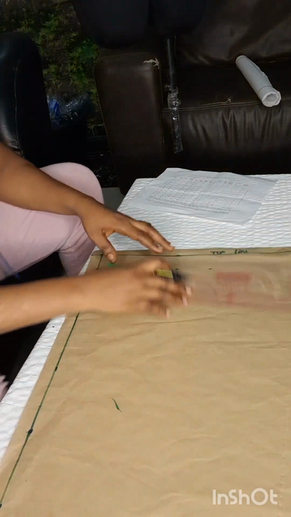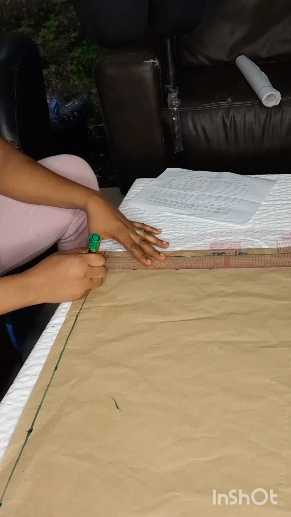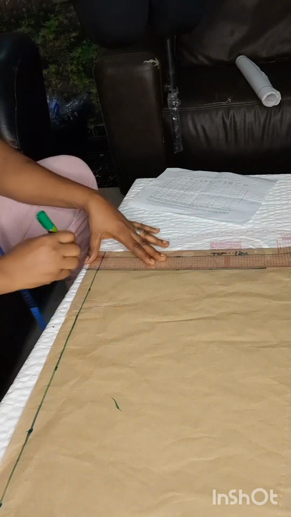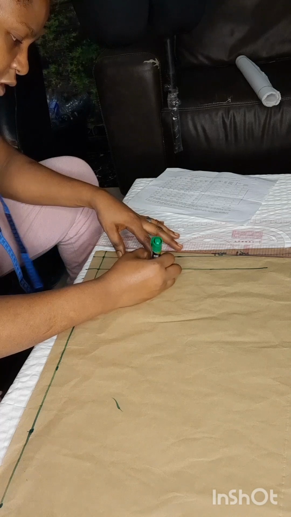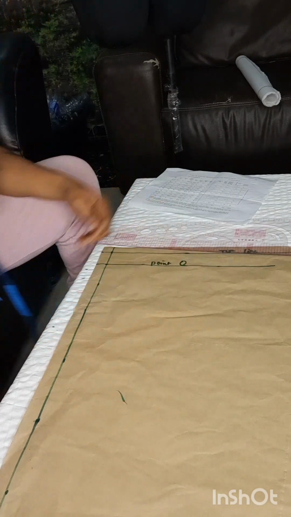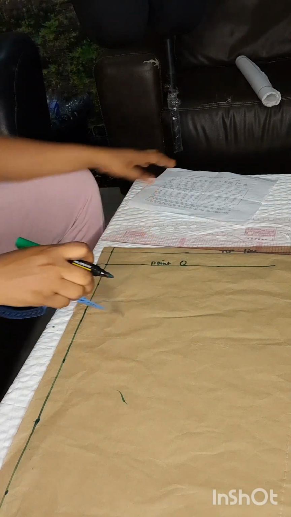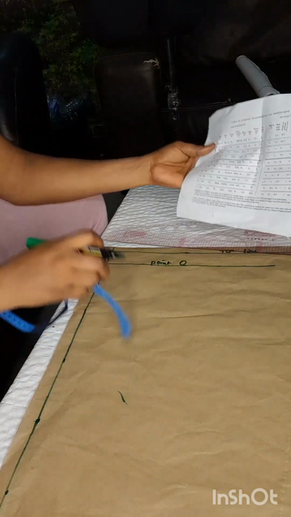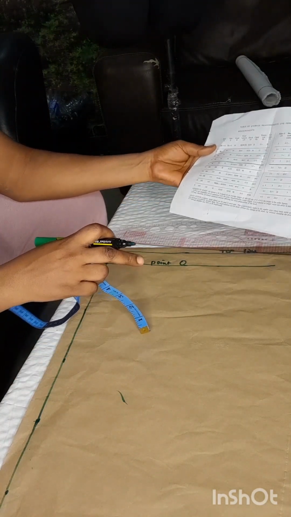So I've taken our point O. I will not be extending it to the front. Label it our point O. If you have the Natalie Bray textbook, you will see it there. The next thing after putting our point O will be to put our shoulder line.